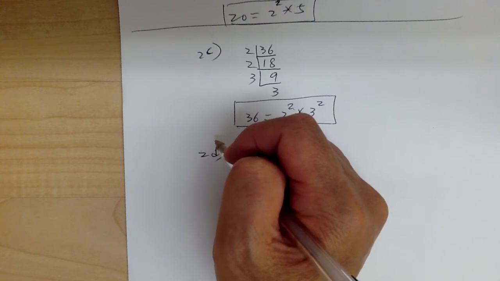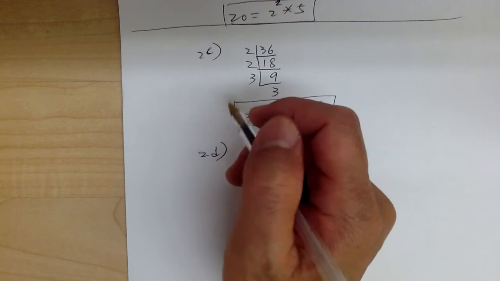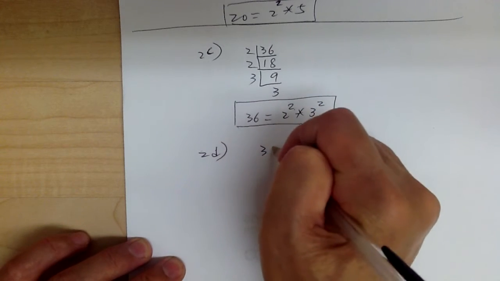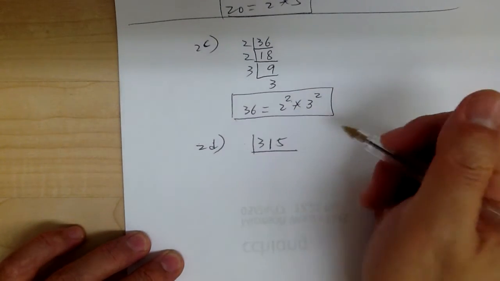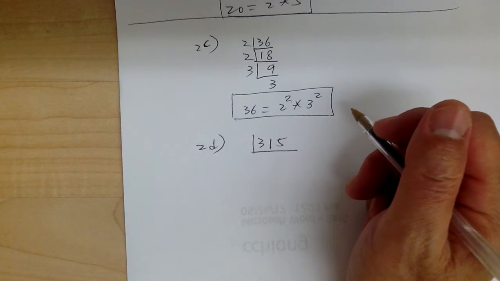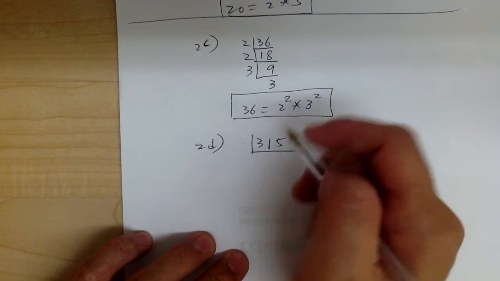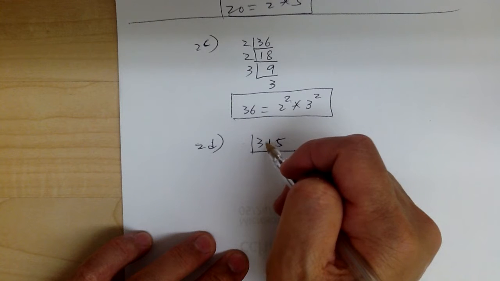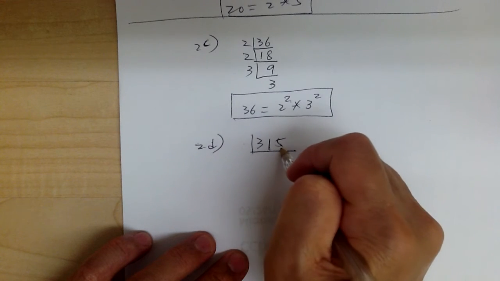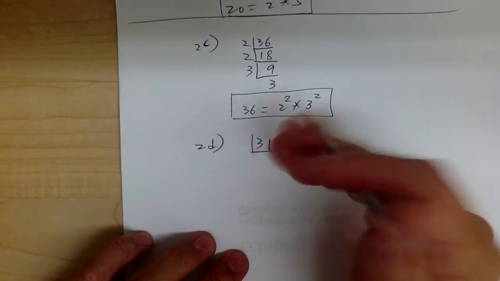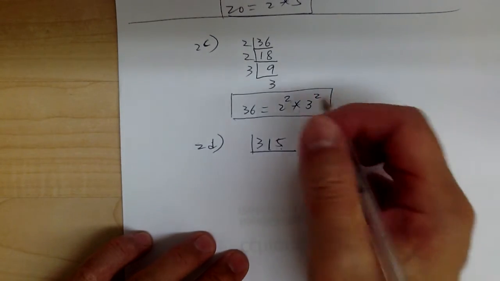For 2d, you're looking for the prime factorization of 315. Again, you start with 2, cannot. So you go to the next one, 3. Now to find out if you can divide by 3, you add all the digits together and see if the sum can be divided by 3. If you add 3 plus 1 plus 5, you get 9. And 9 can be divided by 3. That's how you know that you can divide by 3.